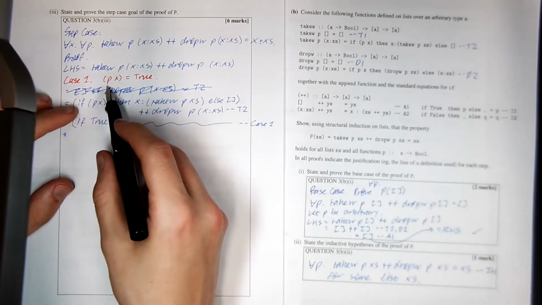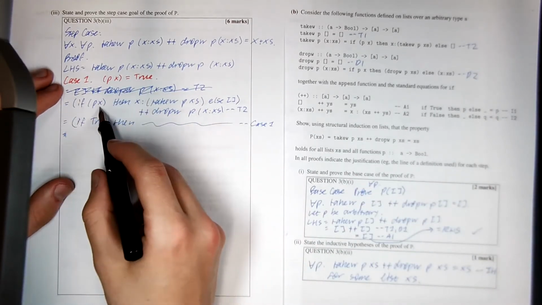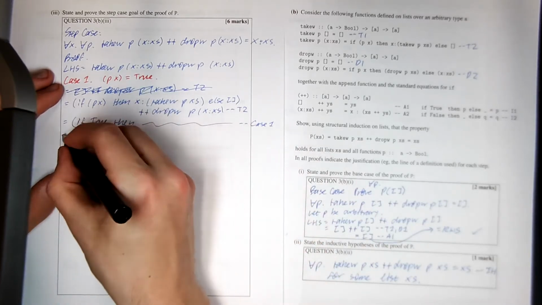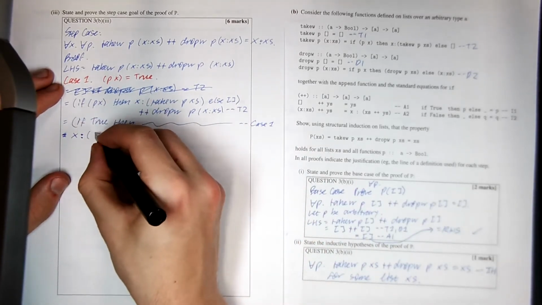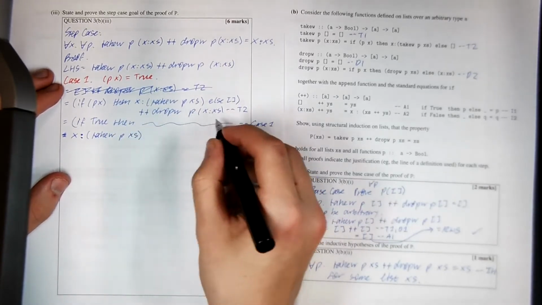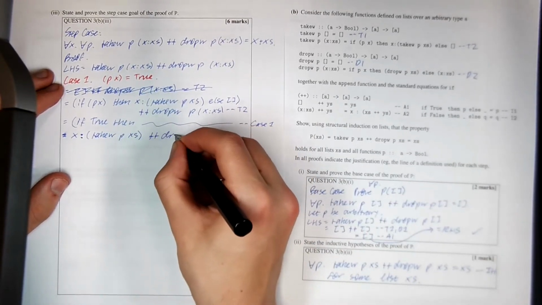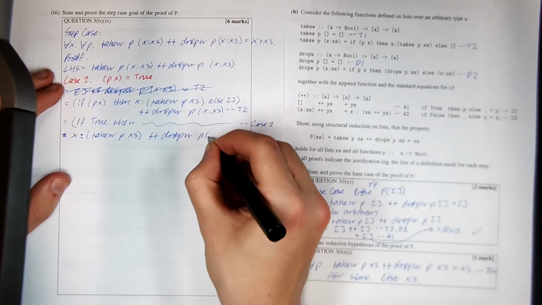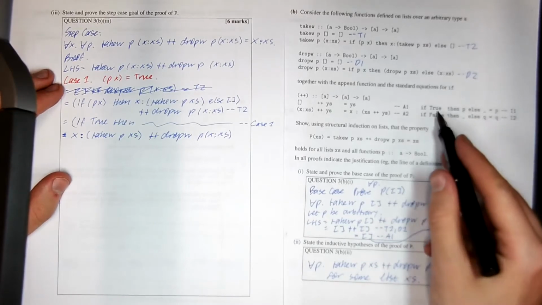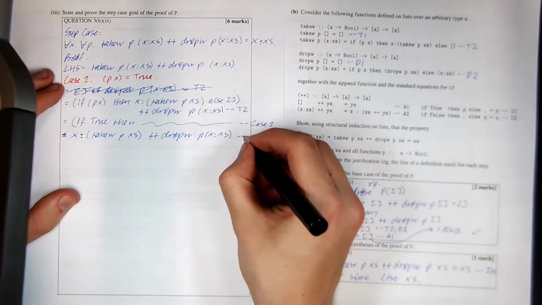So P of x is true. If P of x, then the first thing, else the second thing. So replace it with the first thing: x cons take W P xs, concat drop W P x cons xs. The definition of true for if got me there, by I1.